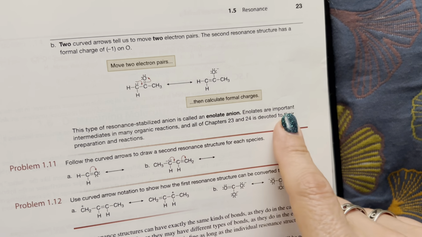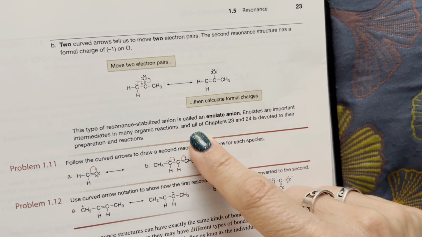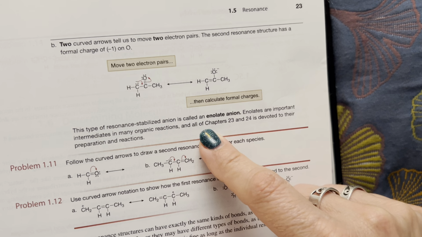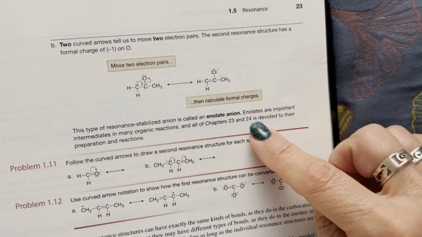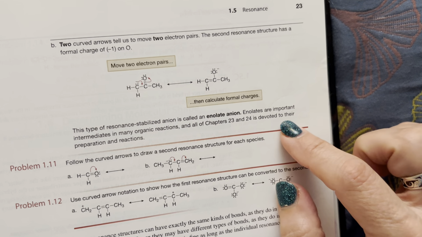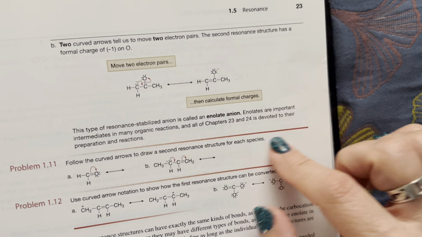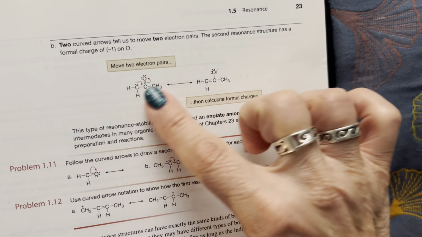Enolates are important intermediates in many organic reactions, and because of this, all of chapters 23 and 24 in this particular textbook are devoted to their preparation and reactions of enolates.